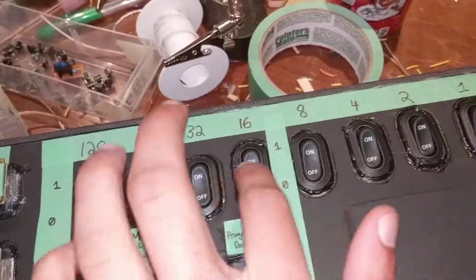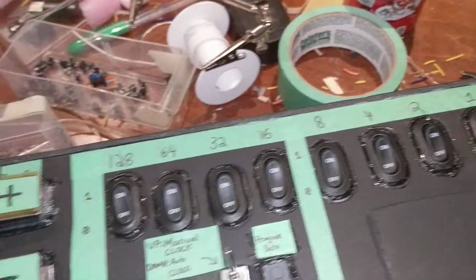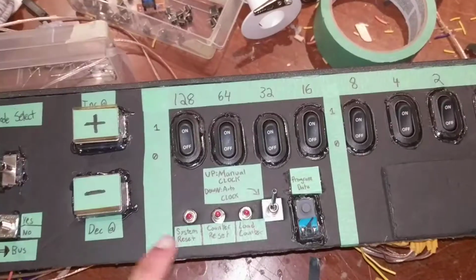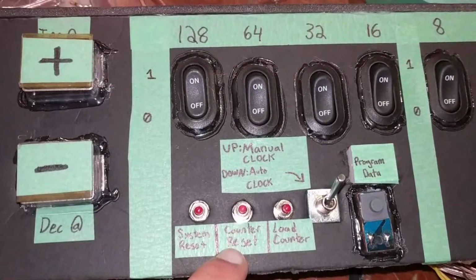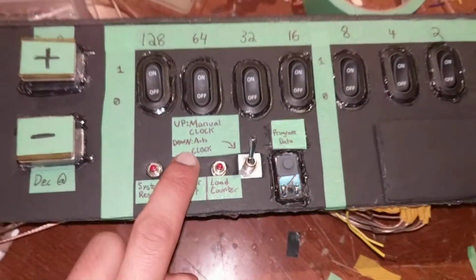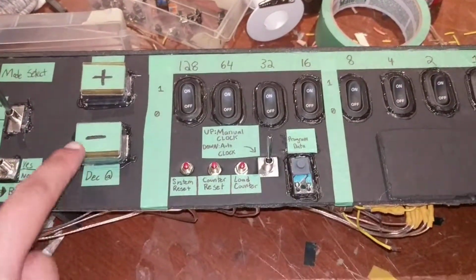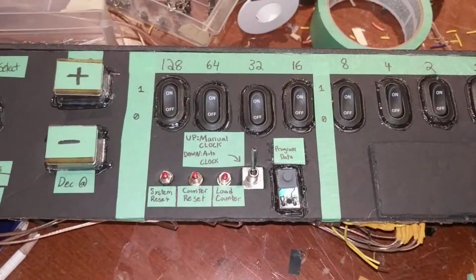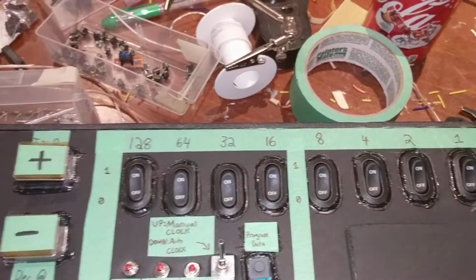And this is the information you actually enter. So when the computer's reset and you're in program mode, you can see this button, counter reset. The counter is what's controlling the addresses, and you control these addresses. So you reset the counter, so then the counter's at 0, and then you're at location 0.